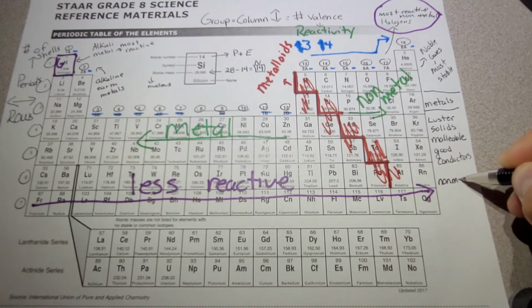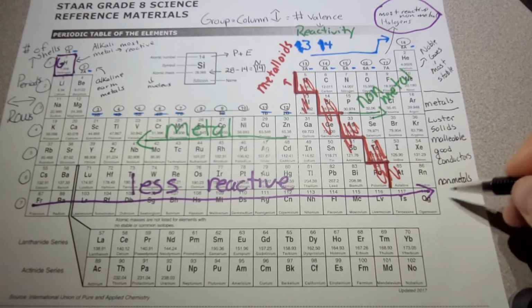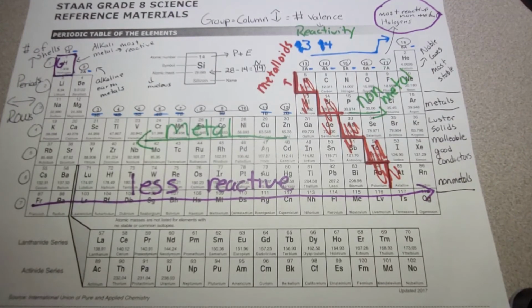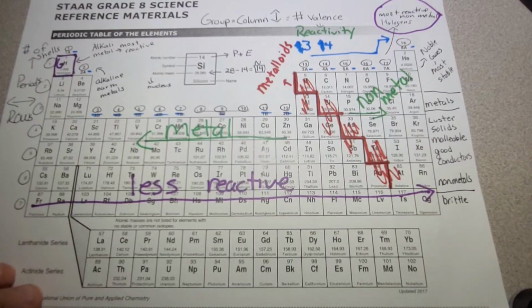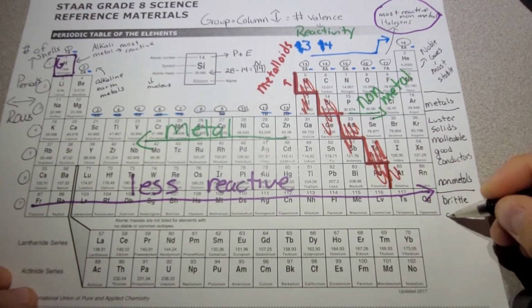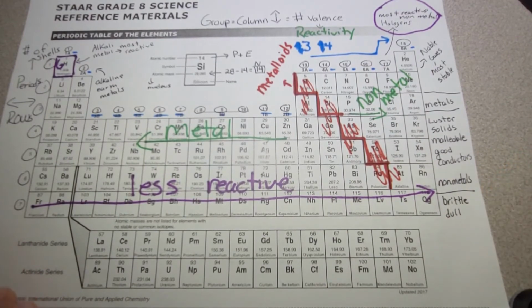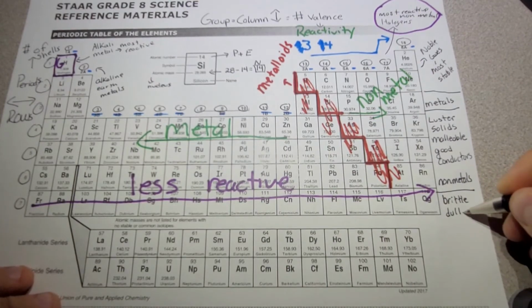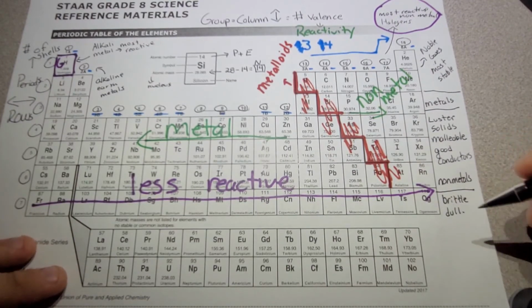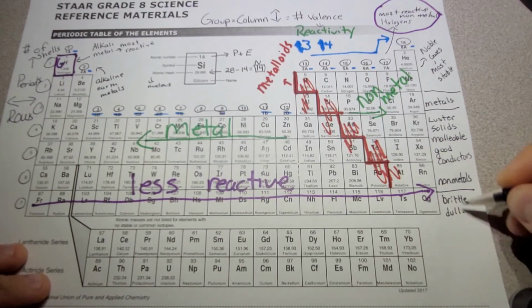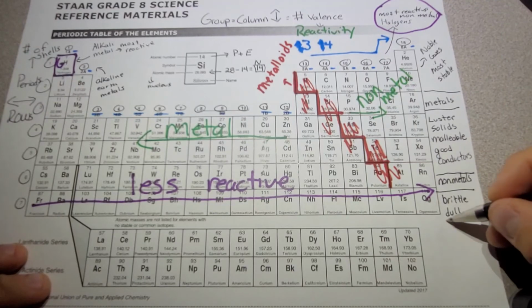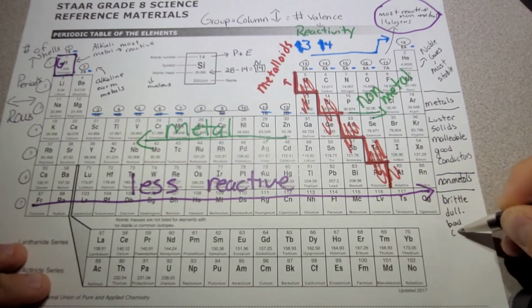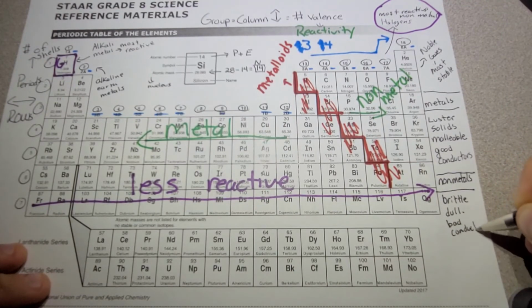Now let's look at non-metals. Non-metals are brittle, which means they break easily, and dull, which means not shiny, right? And then these are bad conductors, right? So if we understand that a metal is a good conductor, over here, this is a bad conductor. Okay, that is a bad conductor.